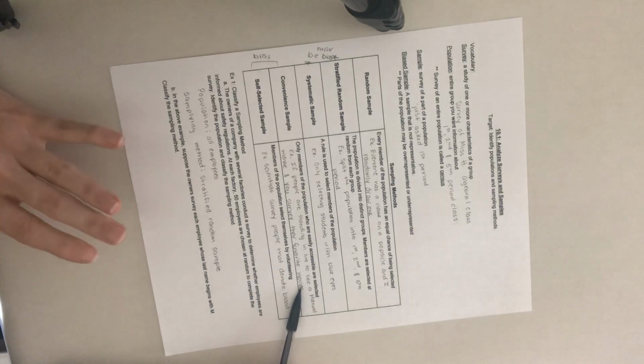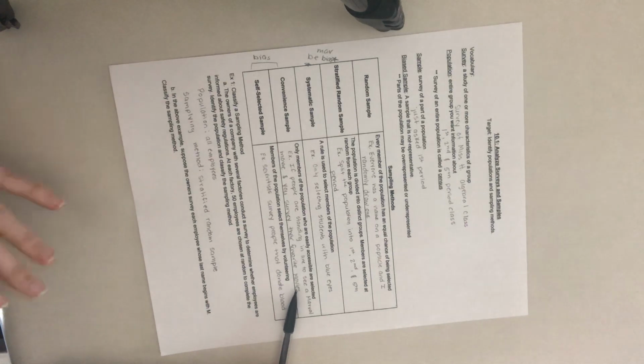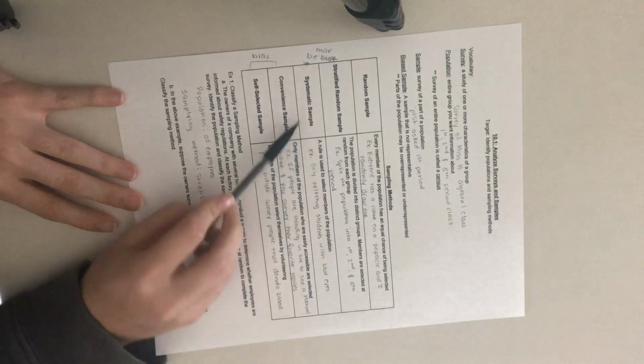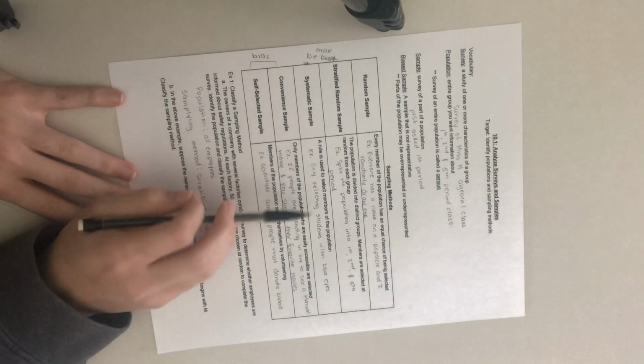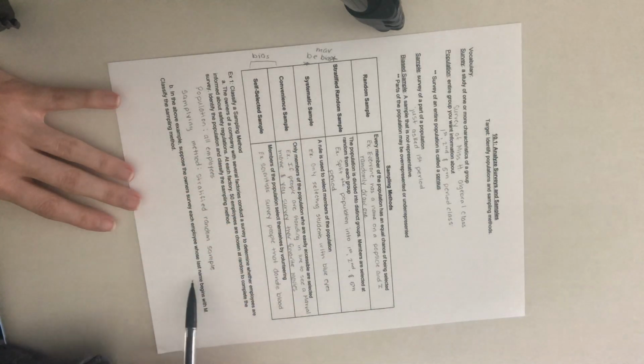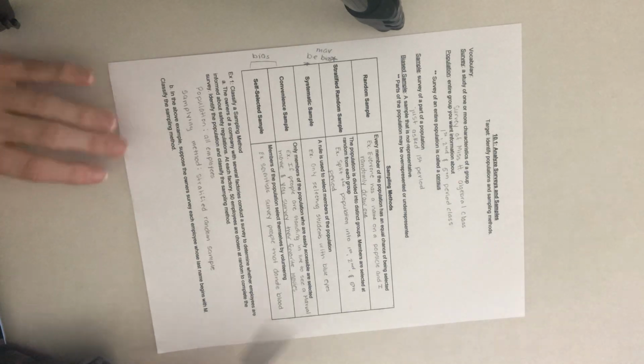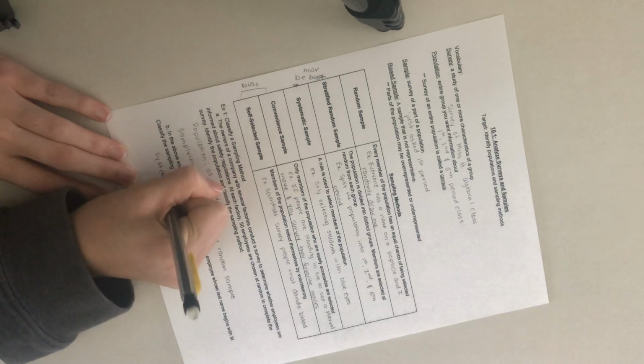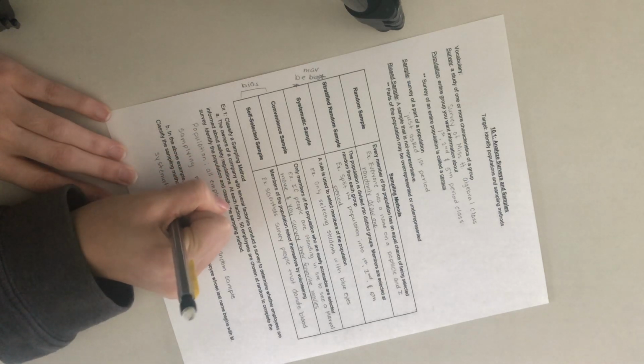I think there's going to be a better one. If you look at systematic, it says only selecting students with blue eyes. Well, we're only selecting employees whose last name begins with M. So it is going to be a systematic sample.